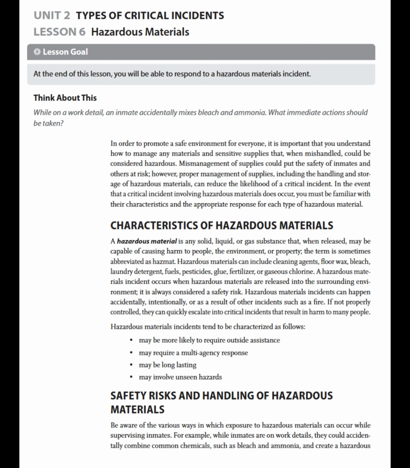In order to promote a safe environment for everyone, it is important that you understand how to manage any materials and sensitive supplies that, when mishandled, could be considered hazardous. Mismanagement of supplies could put the safety of inmates and others at risk.